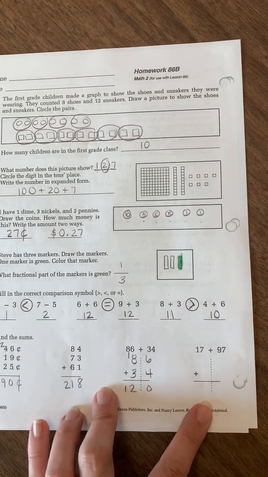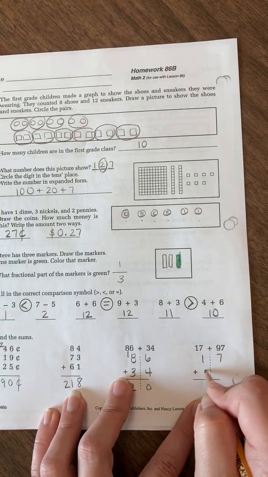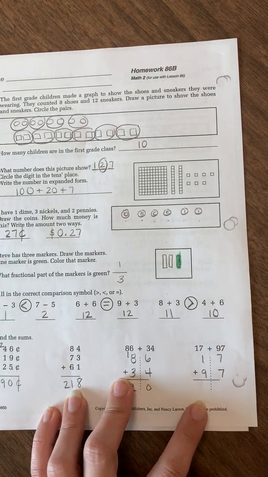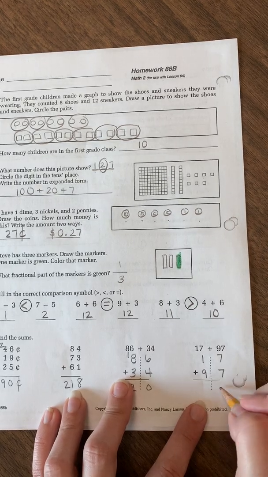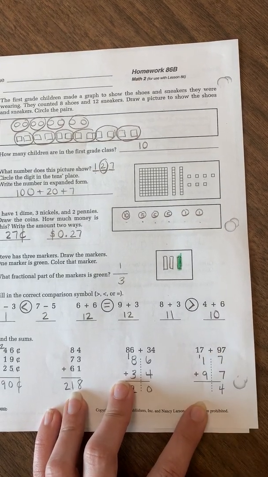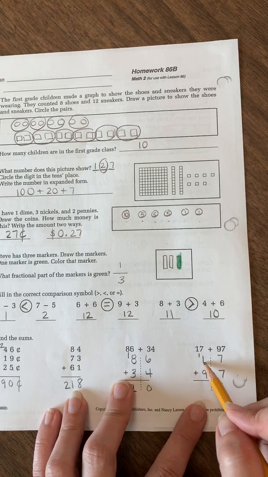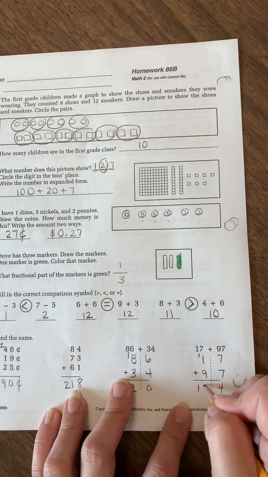Last one, 1797. 7 and 7 is 14, carry my 1. 9 plus 1 is 10, plus 1 more is 11.